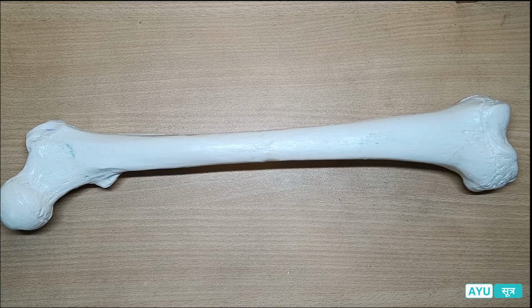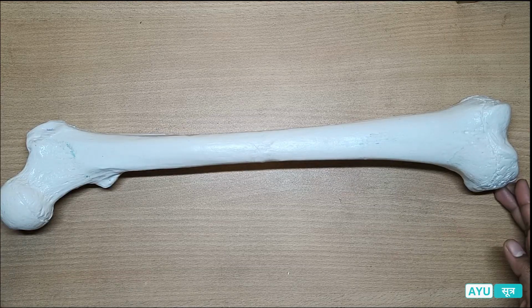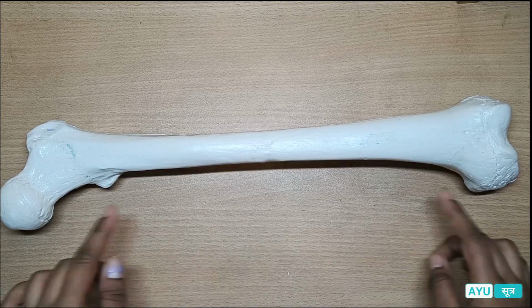Hello everyone. Today we are going to learn about the femur or thigh bone. It is the longest and strongest bone of the body. It can be mainly divided into three parts: an upper rounded end, a lower bicondylar end, and a long shaft.